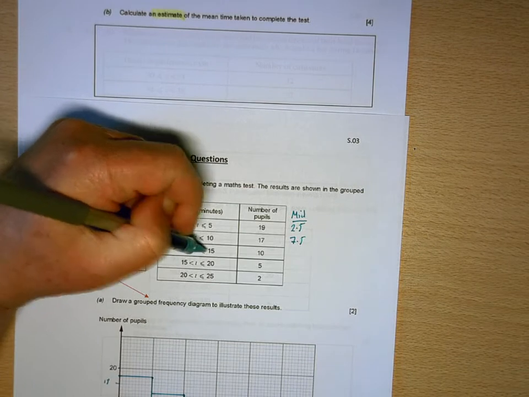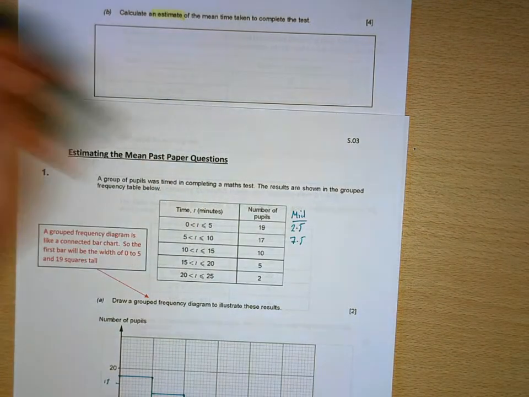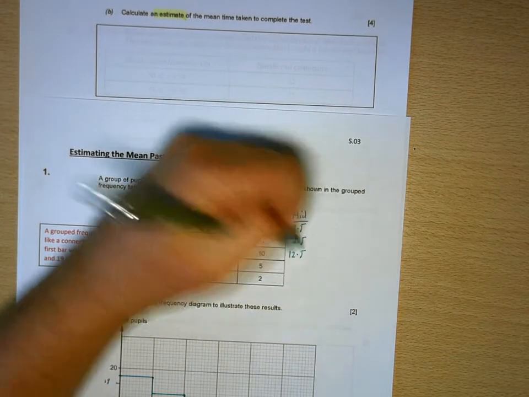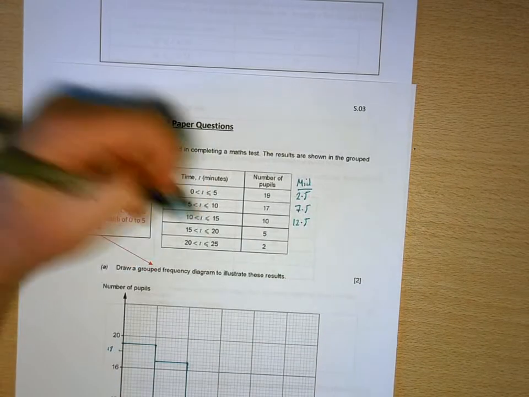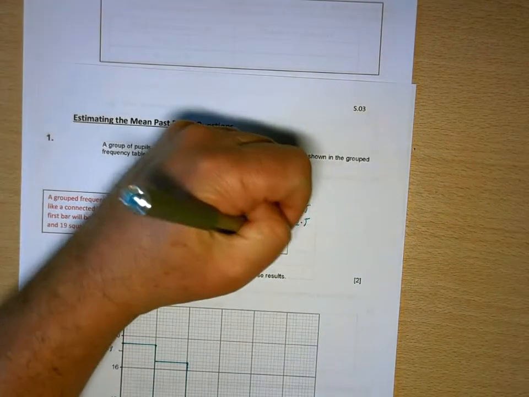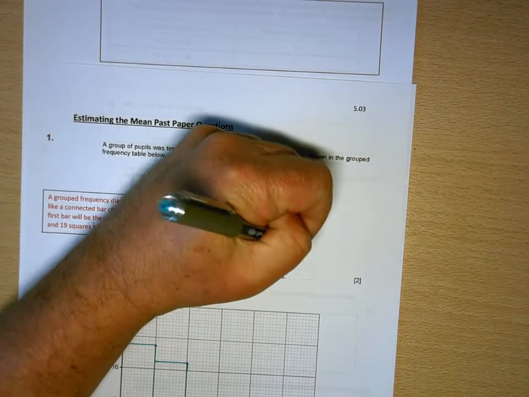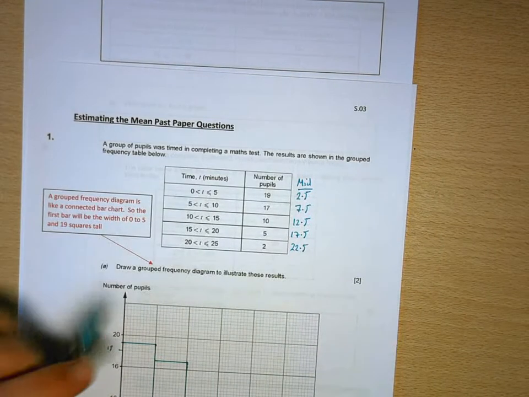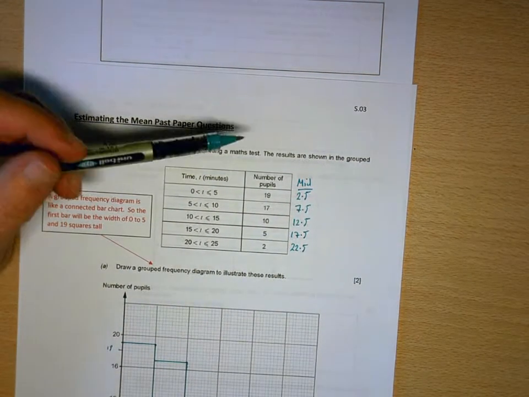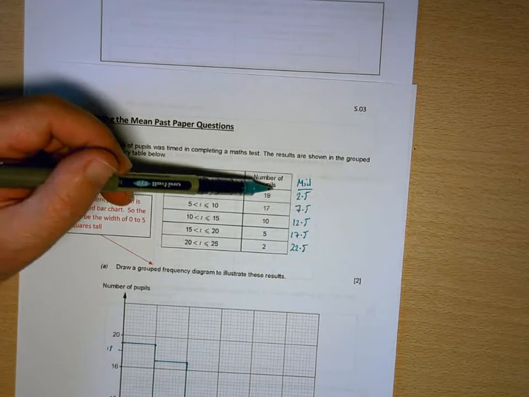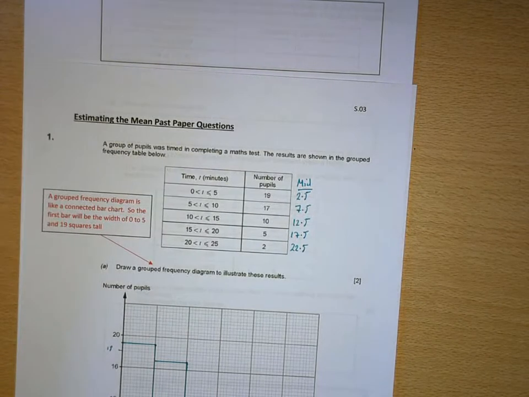Halfway between 10 and 15, add them together you get 25, half it 12.5. Halfway between 15 and 20 is 17.5, and halfway between 20 and 25 is 22.5. So we are estimating, because we're assuming that all of the pupils in that category took 2.5 minutes.